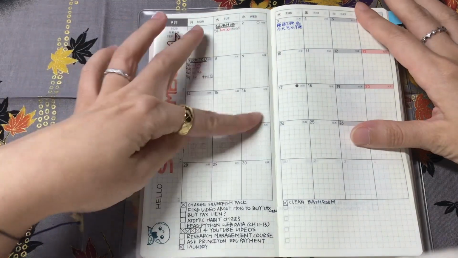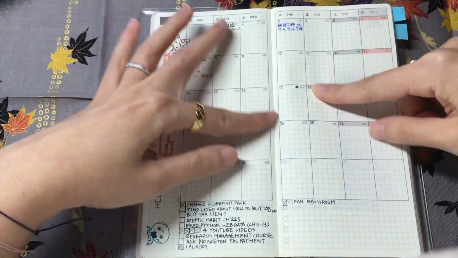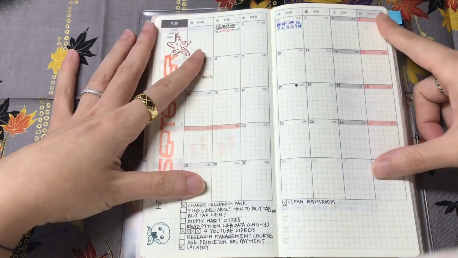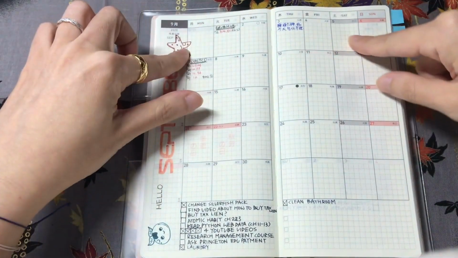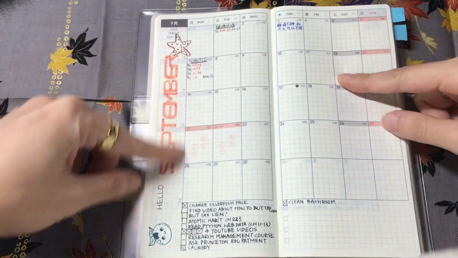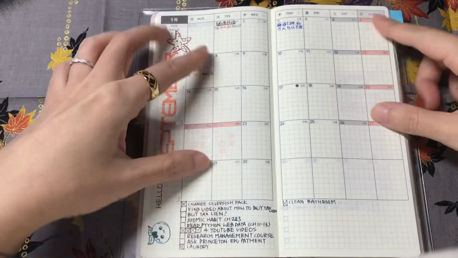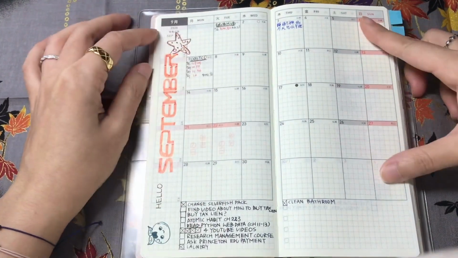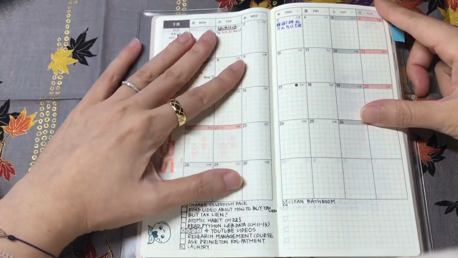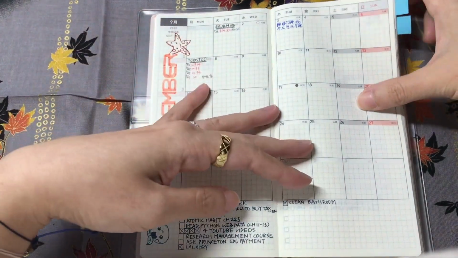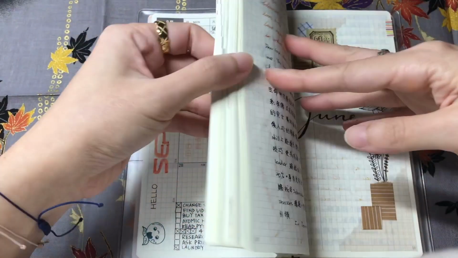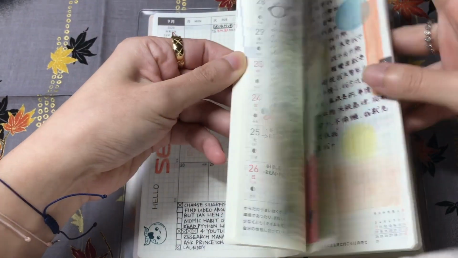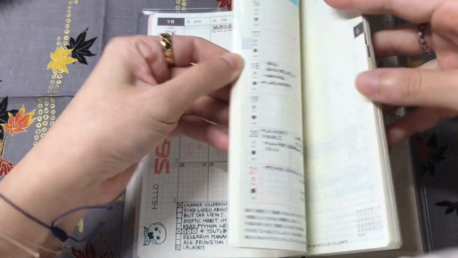Up to September, still didn't follow through with the gratitude. However, there are some changes of the gift card information, and I also fill out some of the to-dos over here. So basically it's really similar from these 3 months. So then we get to the weekly.